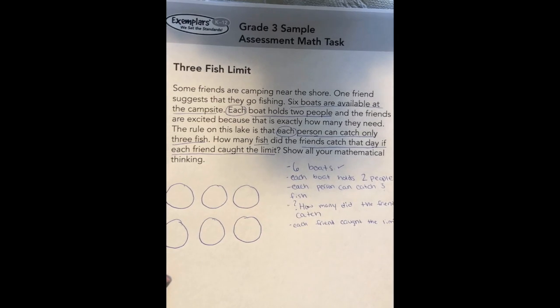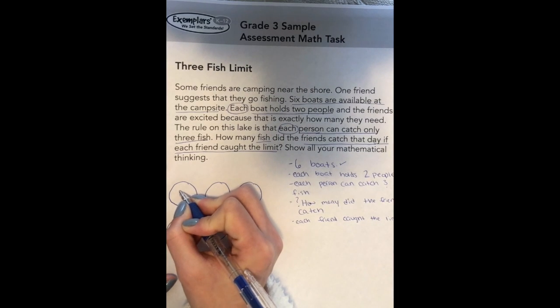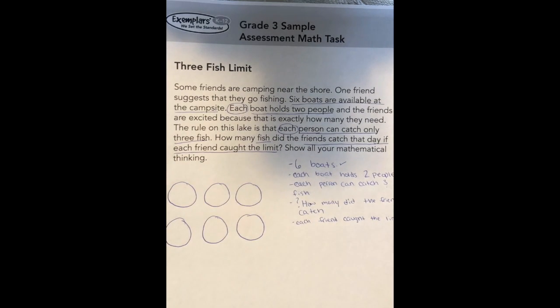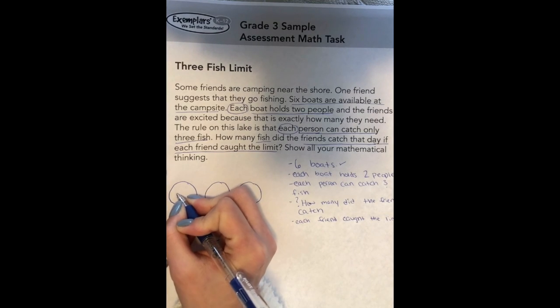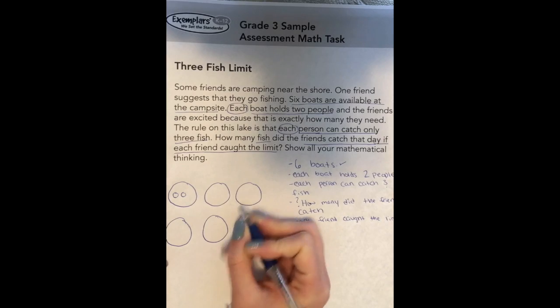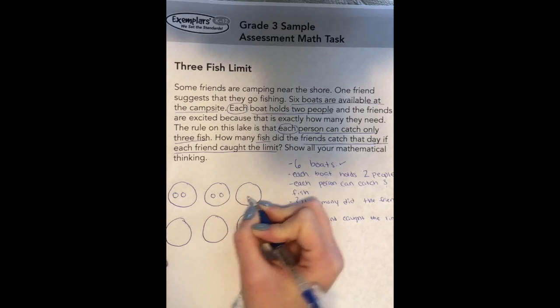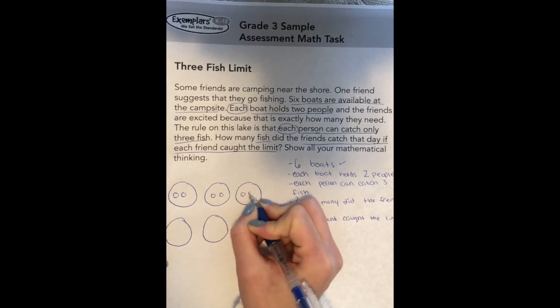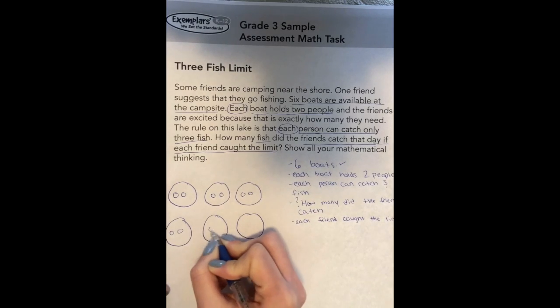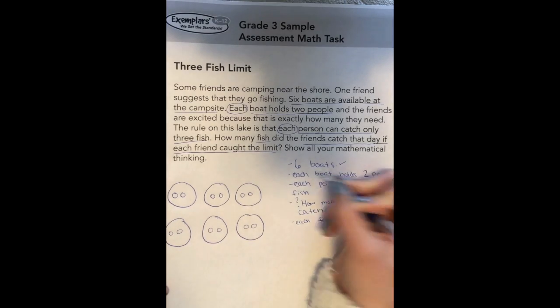Each boat holds 2 people, so I'm going to draw the people inside. And I'm just going to do it quickly. I'm not going to draw real people because that's going to take a lot of time. So instead I'm just going to draw, those are my 2 people in each boat. So I want to make sure I have 2 in each.